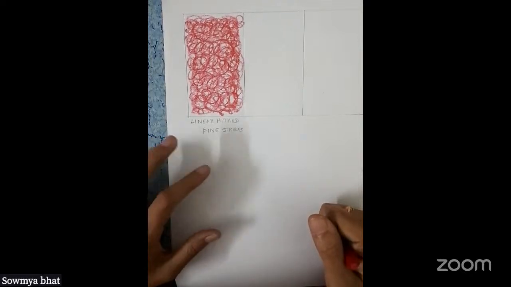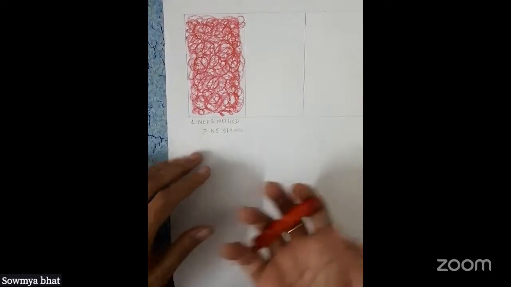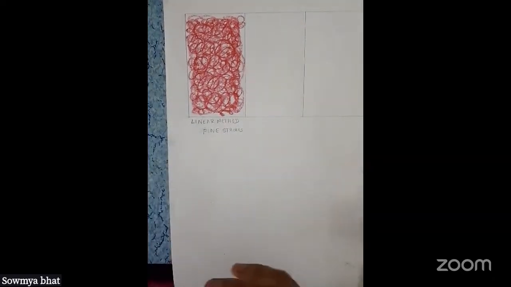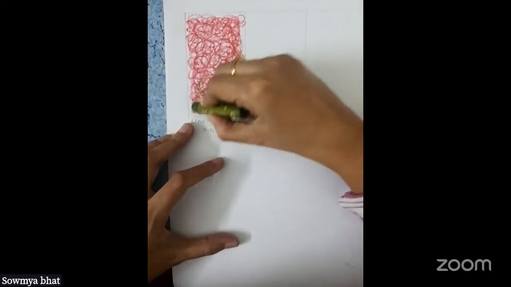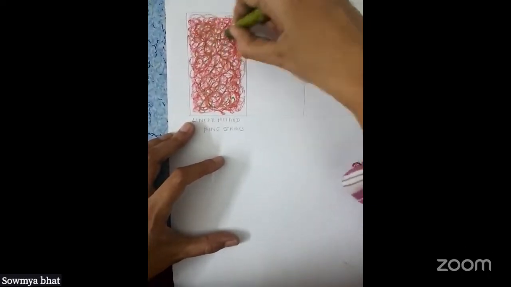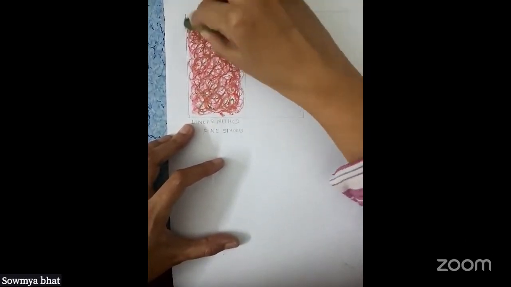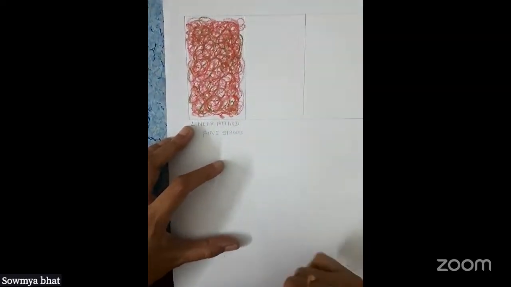It's called a linear method, fine stroke. You can use various colors on top of this because it's just an overlay. So it need not be two colors only. Take something else also. See, it looks even better. Completely different color I'm taking. This is one technique.